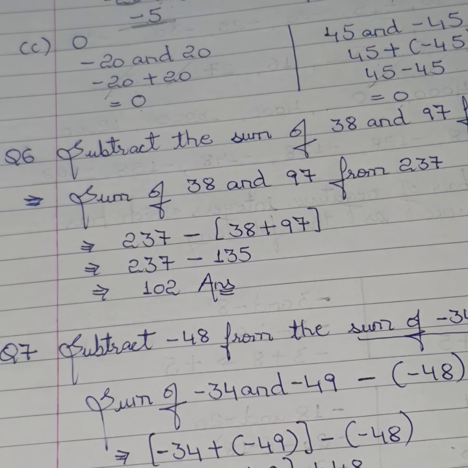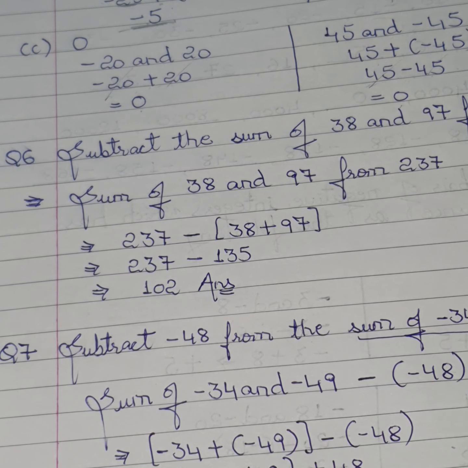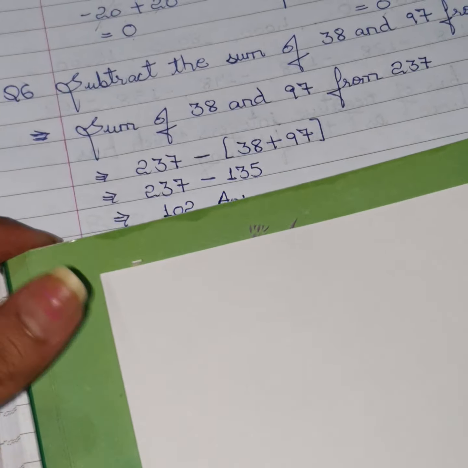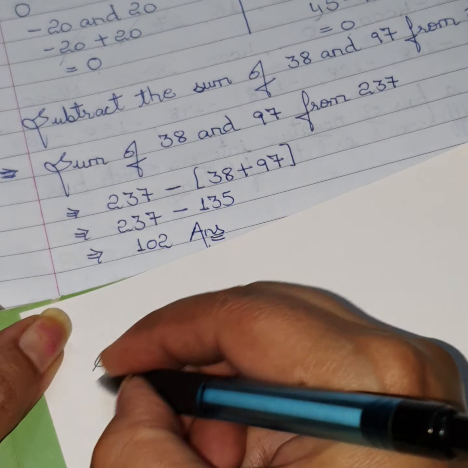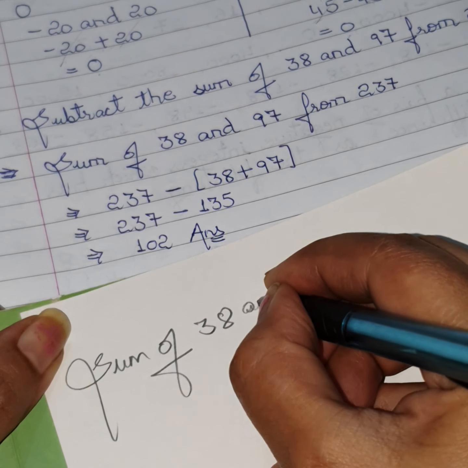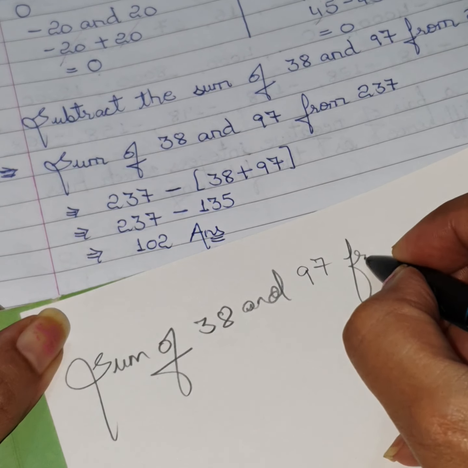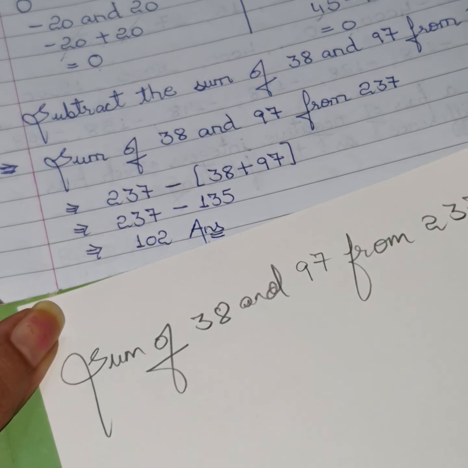In question number 6th and question number 7th, you have to be very careful, students. So please pay attention properly in these two questions. What we have to do, read the question properly. Subtract the sum of 38 and 97 from 237. So this is the question, right?